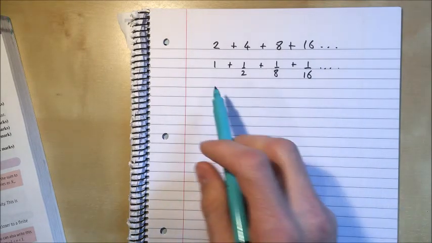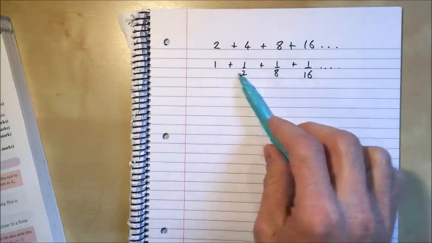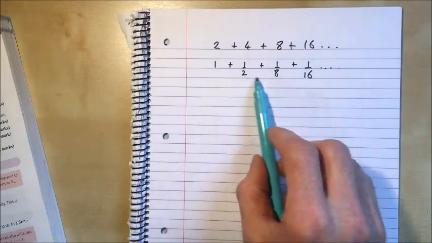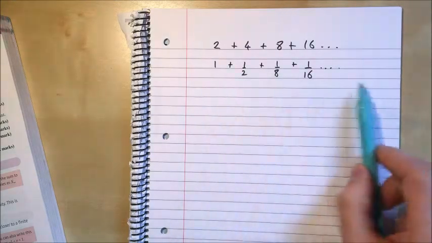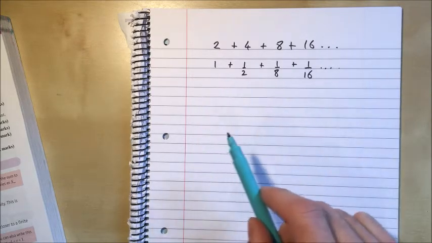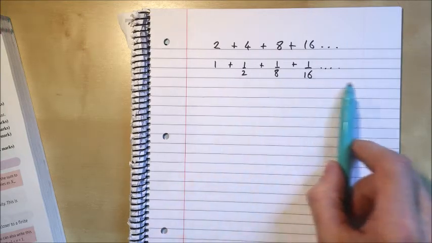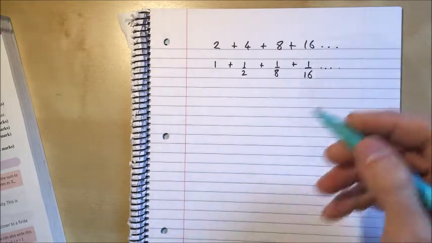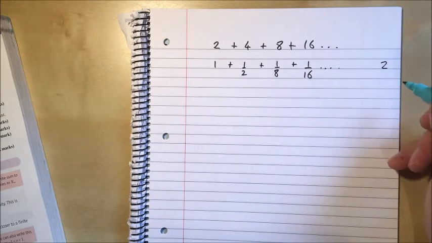So this is a geometric series. If I add it up, it gets closer and closer to 2. The terms in the sequence are getting smaller and smaller. The sum to infinity is the number that this is getting closer and closer and closer to. So it's getting closer and closer to 2, so the sum to infinity of this sequence would be 2. That's the idea.